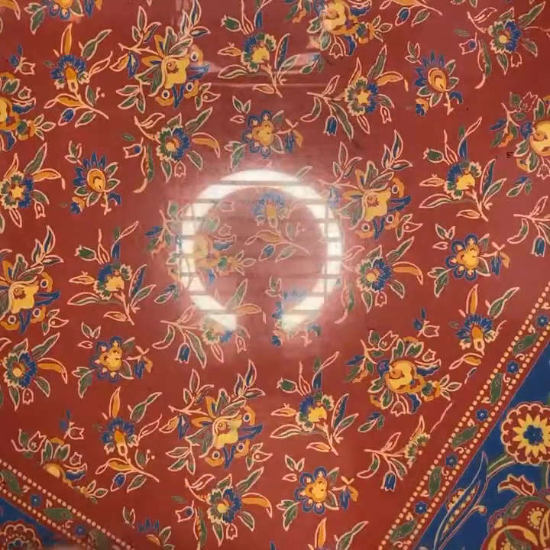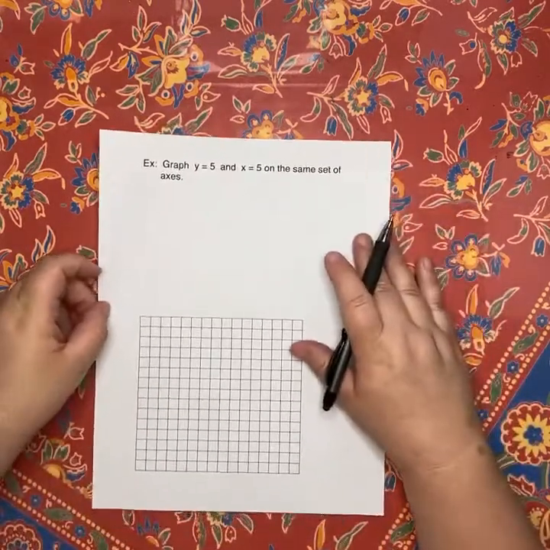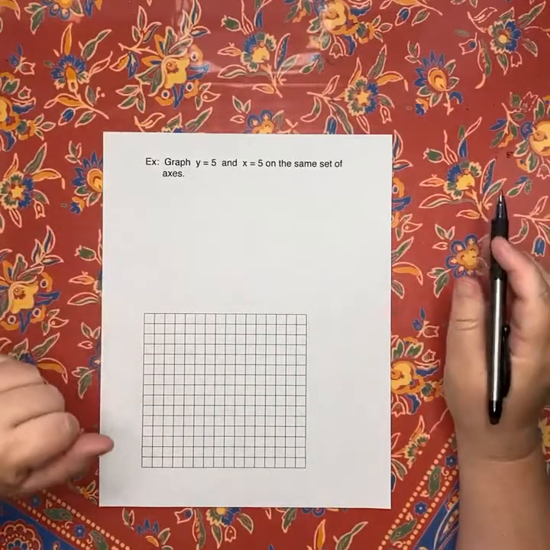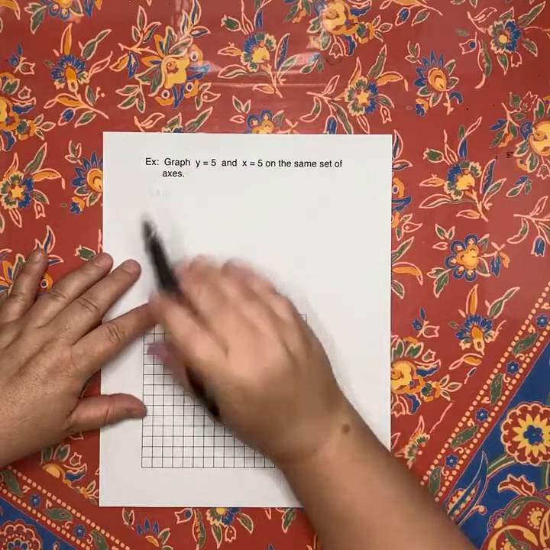And then one more thing. I know this video is getting a little bit long, but one more thing, because I want to make sure, we talked about this a little bit before, but I want to really make sure you understand the difference. Graph y equals 5 and x equals 5 on the same set of axes.